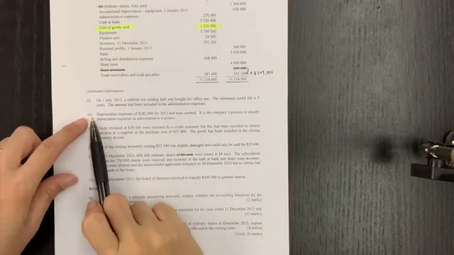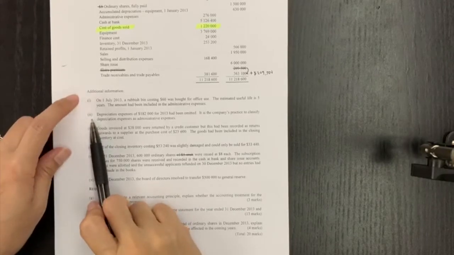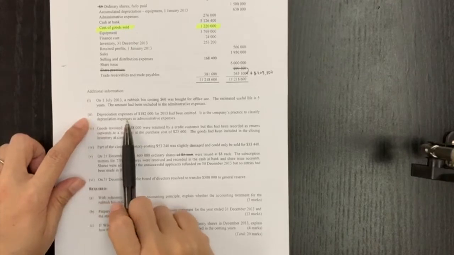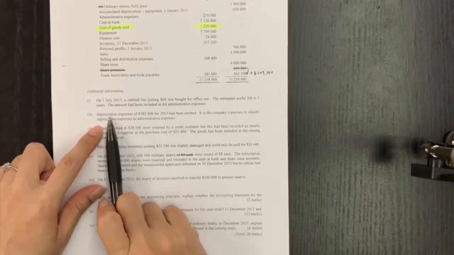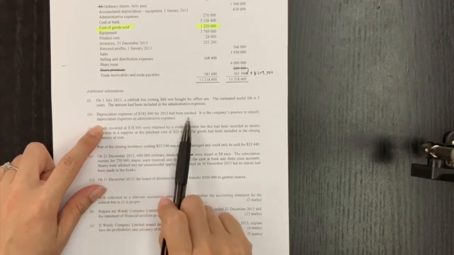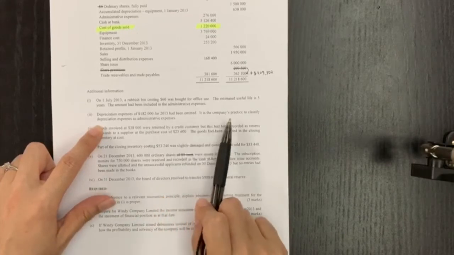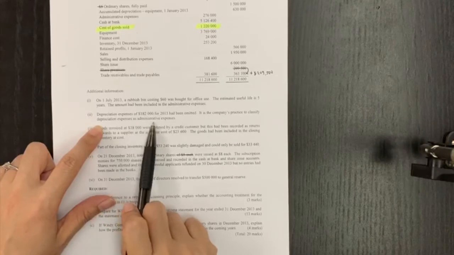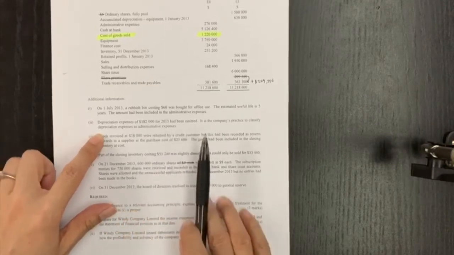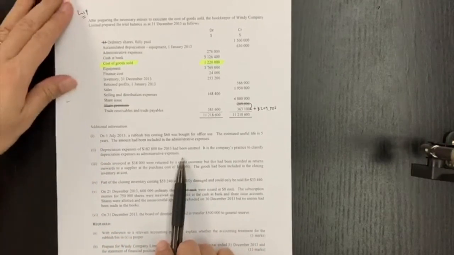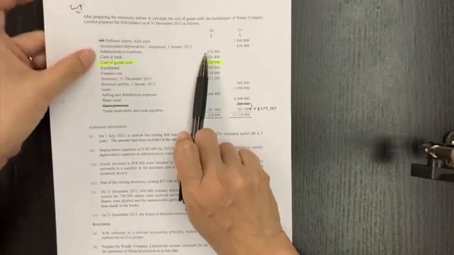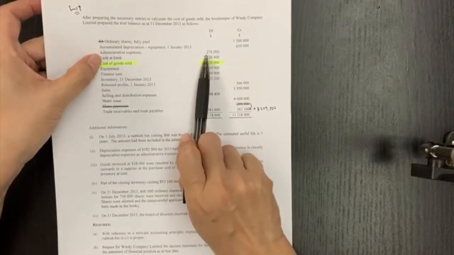Okay, so the first thing this time, we don't start with point 1, so we will go back to point 1 later. Okay, we start with point 2. So here is the information saying depreciation expenses had been omitted. And it is the company's practice to classify depreciation expenses as administrative expenses. So therefore, we need to do adjustments. So let's go back to the trial balance. So therefore, we have this administrative expenses. So this is the amount.